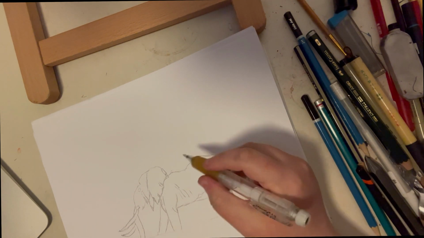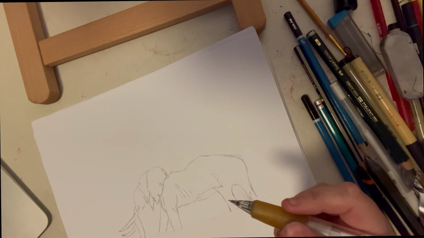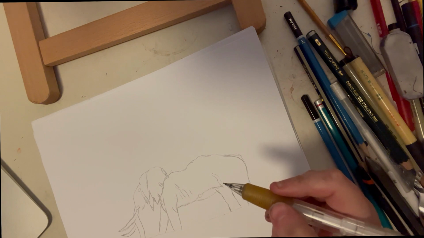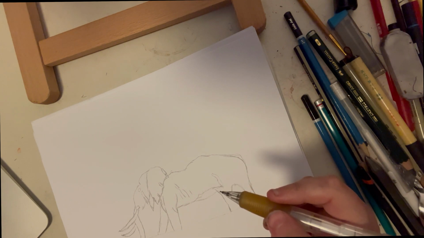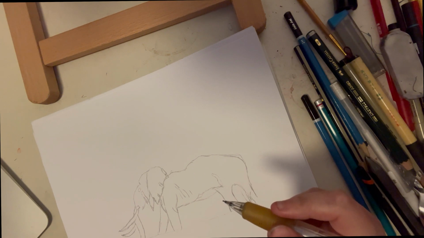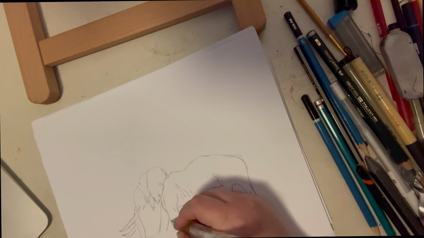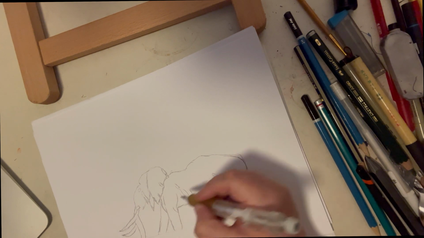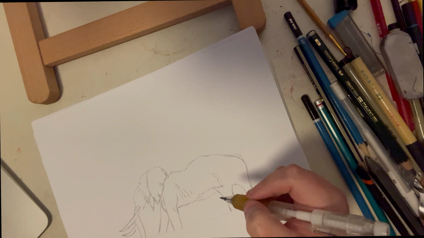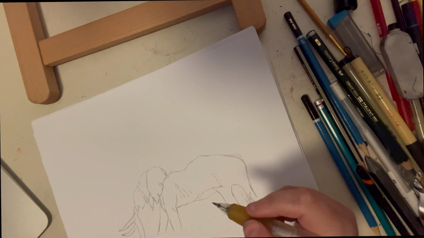Maybe the body could be a lot more fuller. But other than that, I hope you guys enjoyed this little exercise here. I think it turned out okay. Maybe not the greatest, but it's observation, capturing those shapes you see. Could it be better? Absolutely. But I think mainly this was a fun exercise. So I had a lot of fun doing this. I might do more of it.